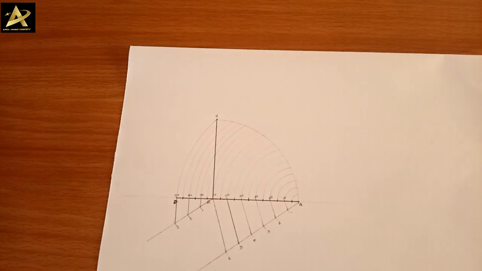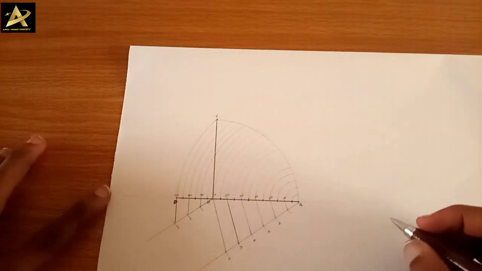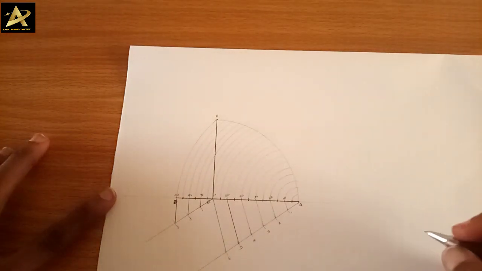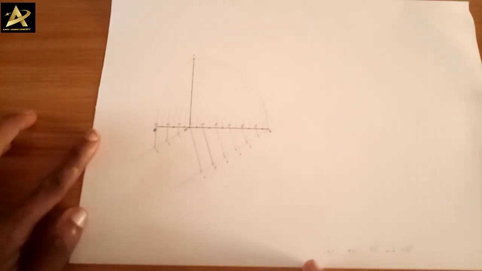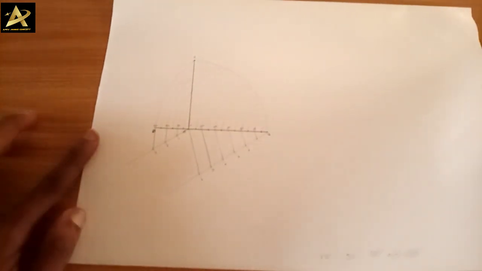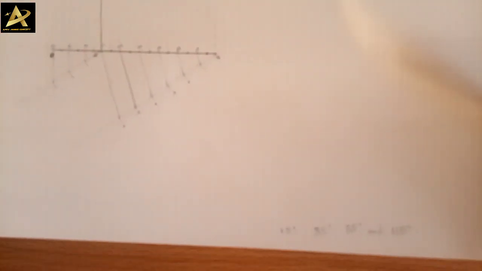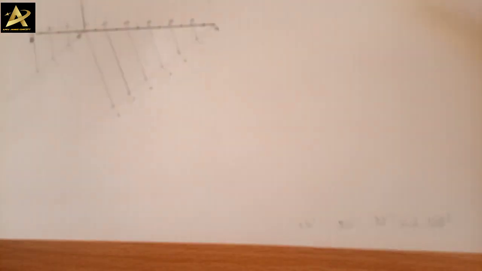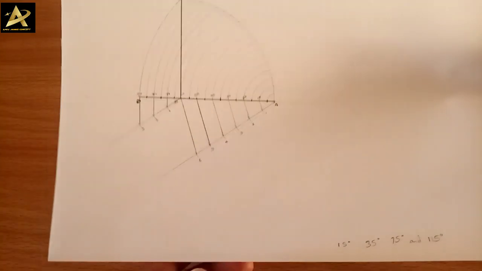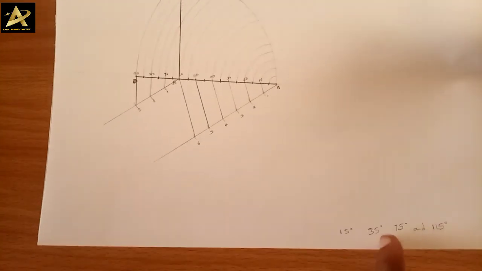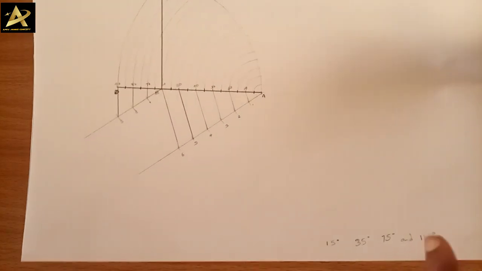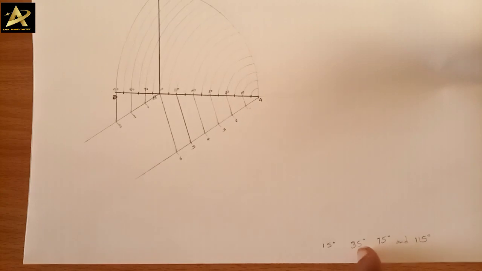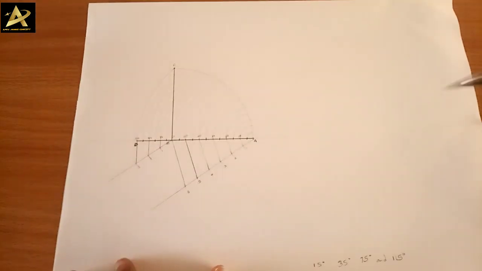So at this point, we want to pick the angles, isn't it? So I'll be marking the first point, which is 15 degrees. You can see it here. Pick it out clearly. So I'll be picking my angles 15 degrees, 35, 75, and 115. But before I pick this one, I will teach how to pick this. But let's pick 15, 35, and 75 on this.